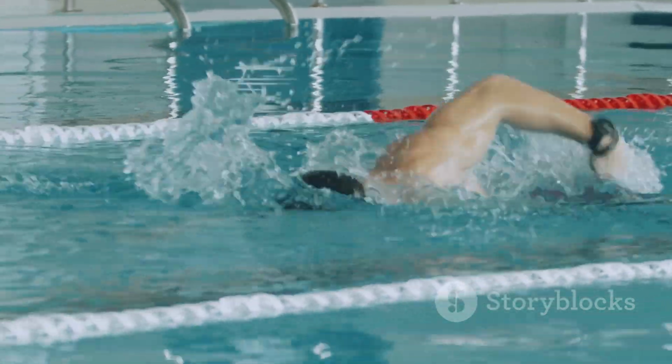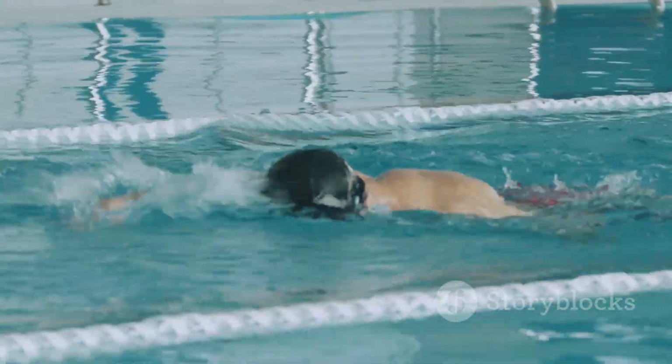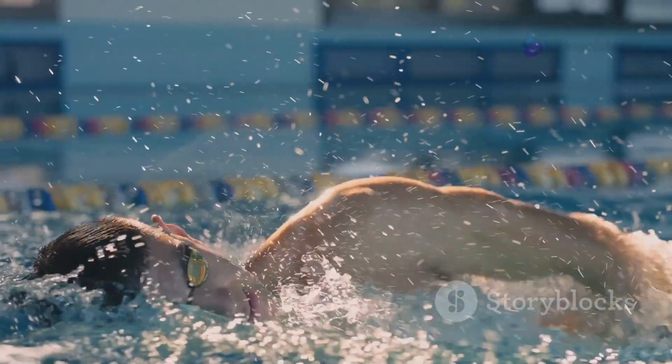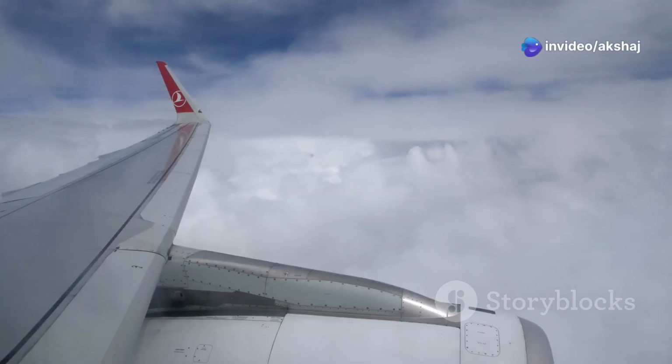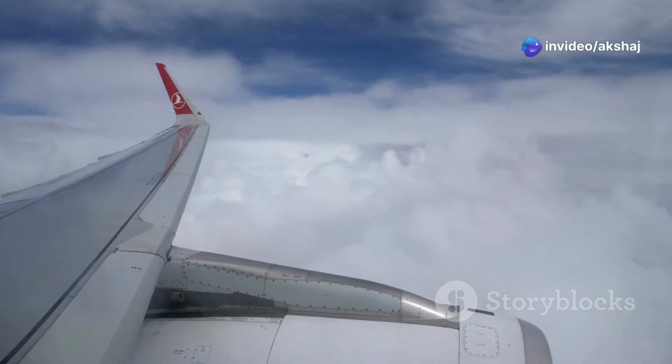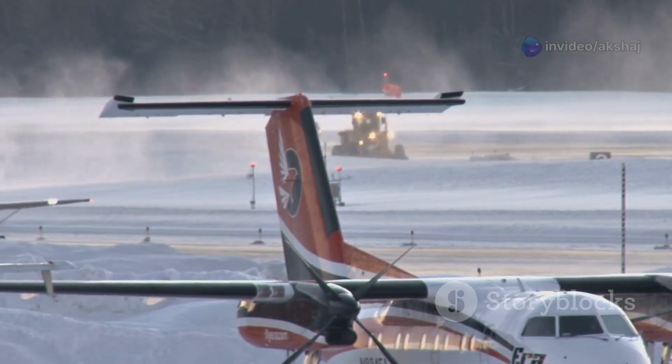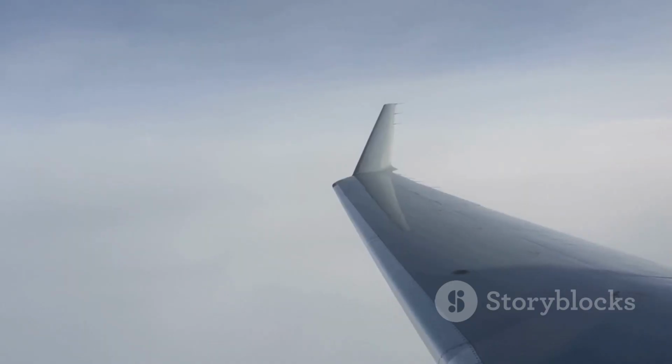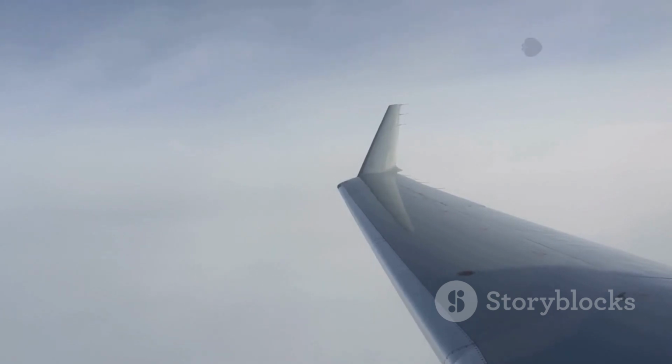Think of it like swimming through water with a wake trailing behind you. The more turbulent the wake, the harder you have to work to keep moving. But vortices don't just affect the plane creating them, they pose a real threat to other aircraft flying behind. Wingtip vortices can persist in the air for minutes, stretching out in a wide, invisible wake behind the plane.